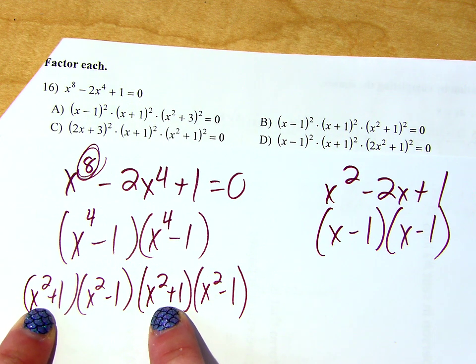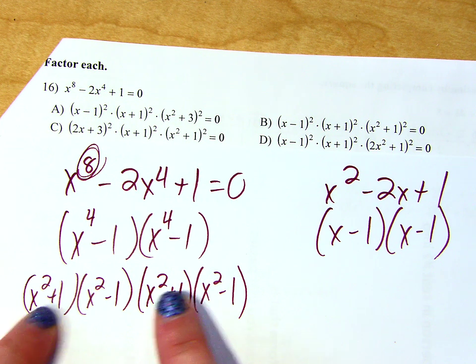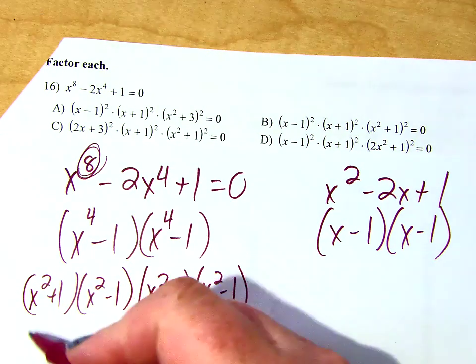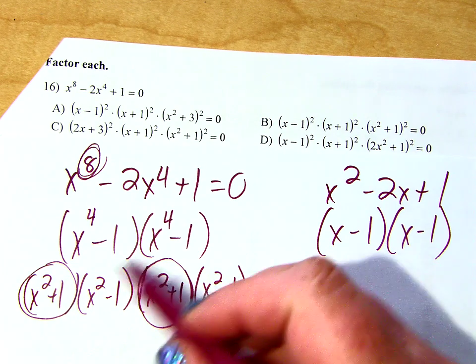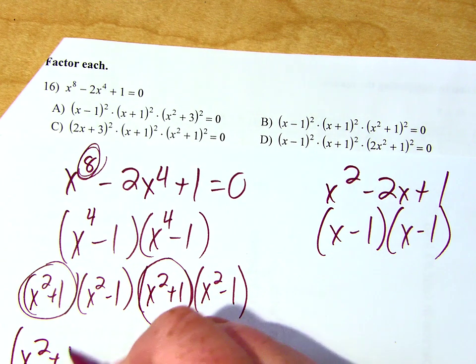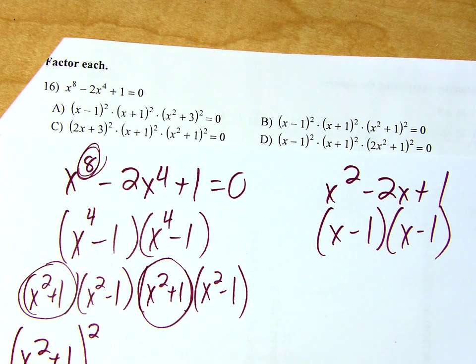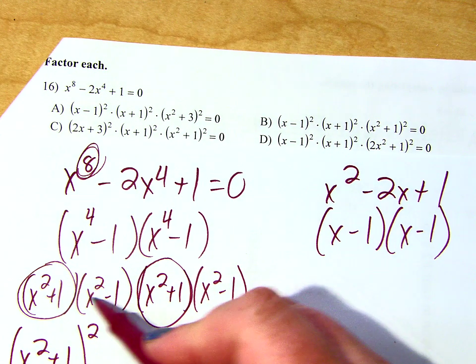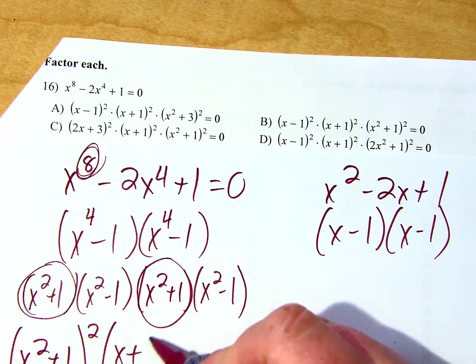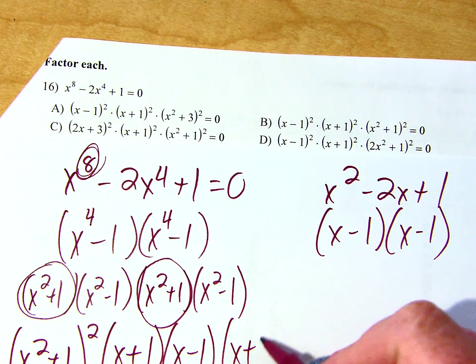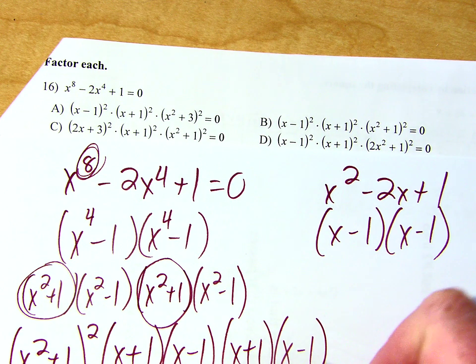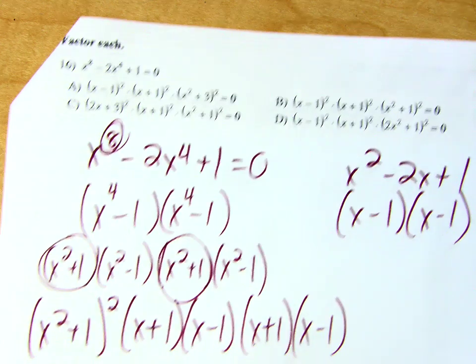What happens with these? They don't split. That's not the difference of two perfect squares, it's the sum, so they don't do anything. They're just going to stay. But these two are going to split again. So I have this one and this one. That's x squared plus 1, and I have two of them, so I'm going to write that as squared. This is going to split into x plus 1, x minus 1. And so does this one: x plus 1, x minus 1.